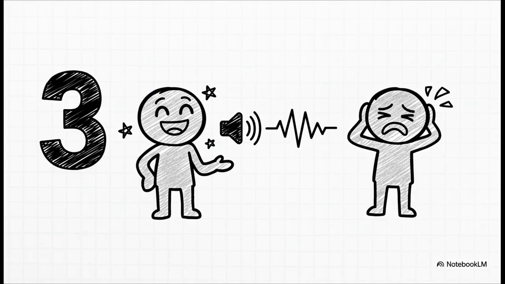And finally, we've got the human element, the wild card, the listener. Our ears are not perfect scientific instruments. What sounds totally fine to you might be painfully loud to someone else, or maybe they can barely hear it at all. Loudness is, in the end, a pretty subjective experience.